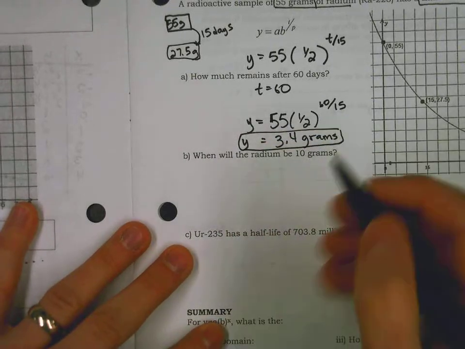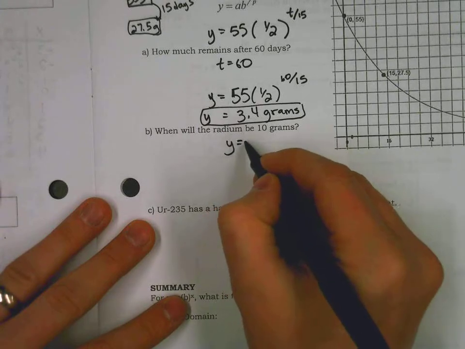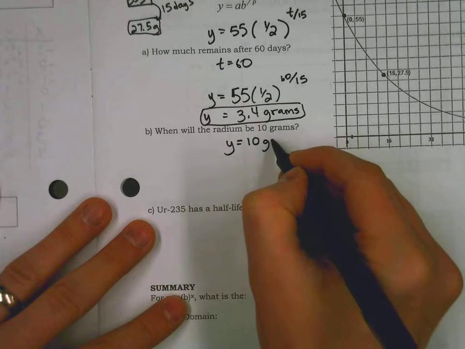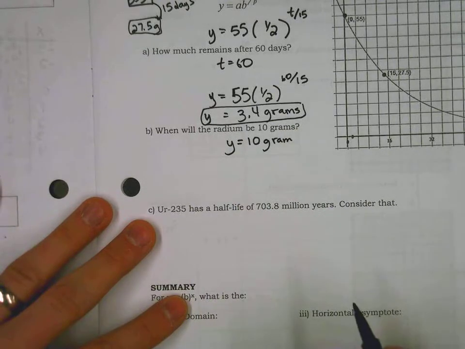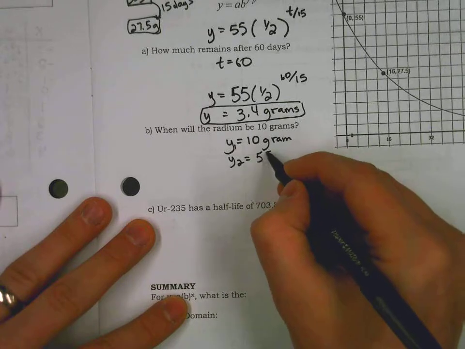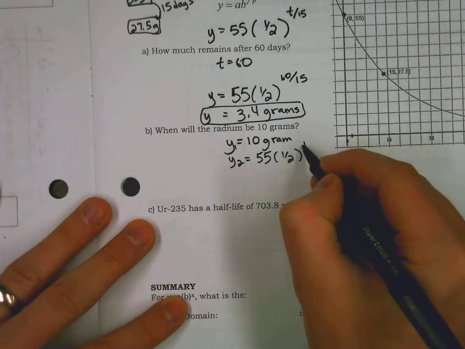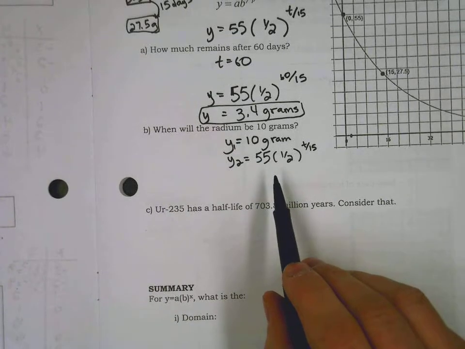So that's asking, if we know an input, what comes out? As for when will the output be 10 grams, we know the answer is probably going to be a little less than 60 days. We actually have to approach this as a y1, y2, where do they meet? We actually have to wait until chapter 8, logarithms, to be able to solve an output algebraically.